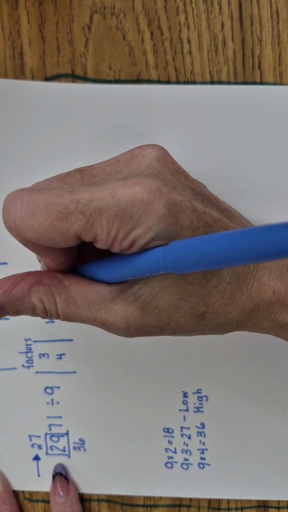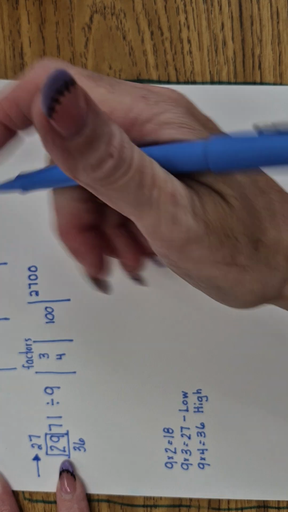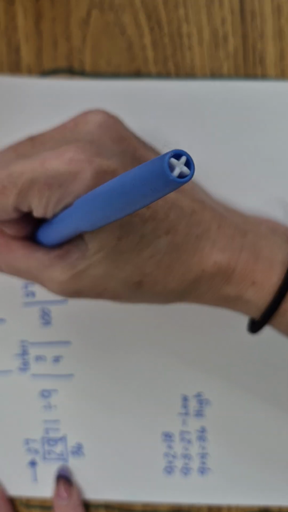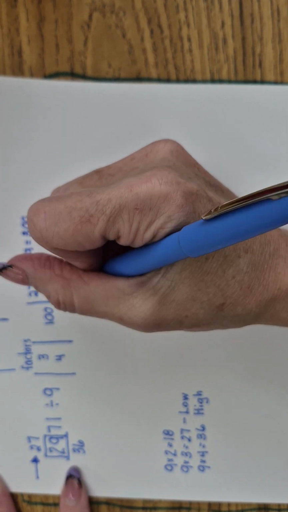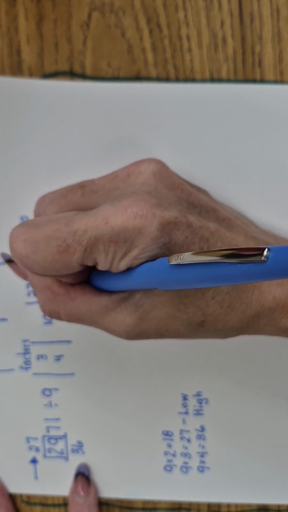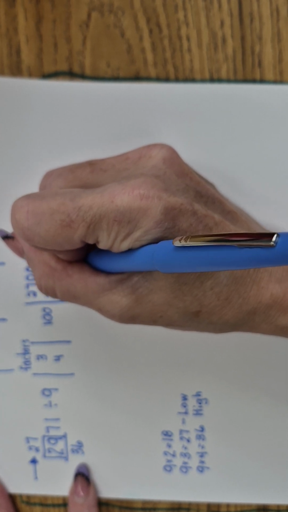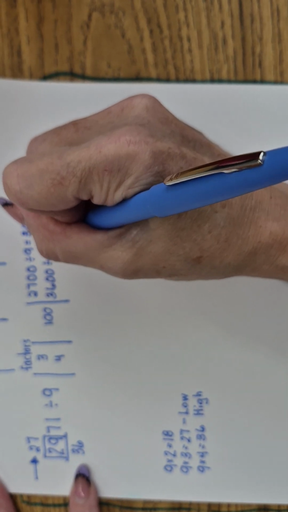And then my equations are 2,700, because 27 times 100 is 2,700, divided by 9 equals 300, because it's 3 times 100. That's my low end. My high end is 3,600, divided by 9 equals 400.